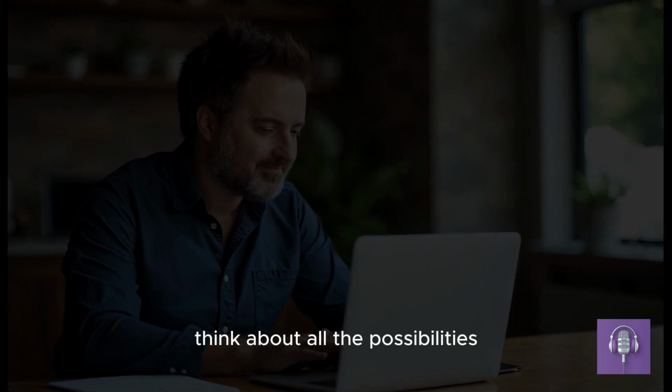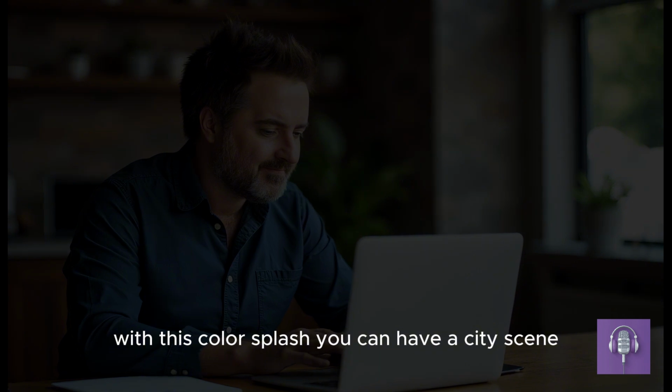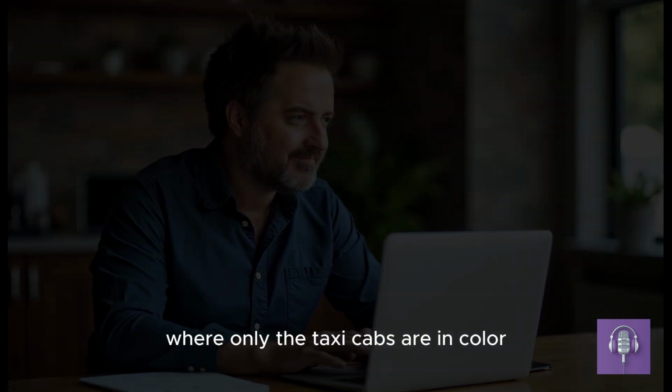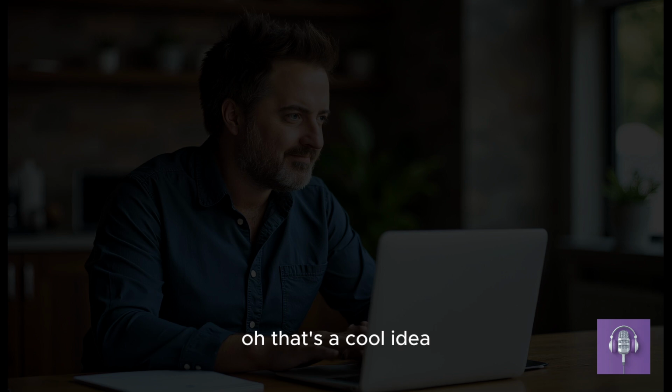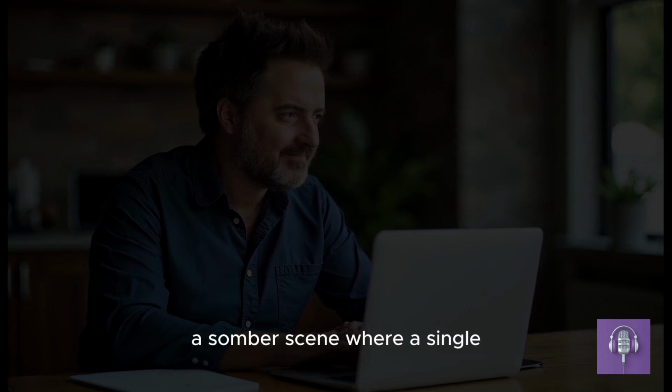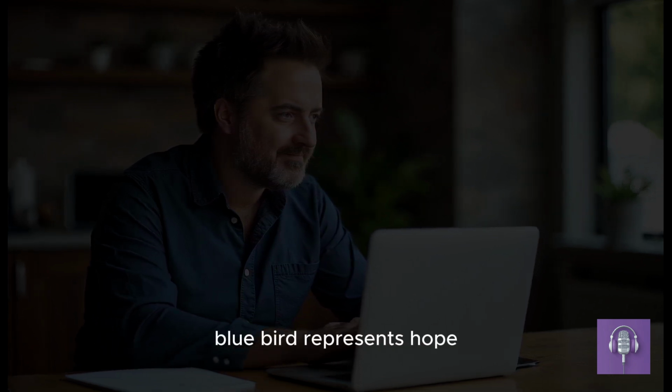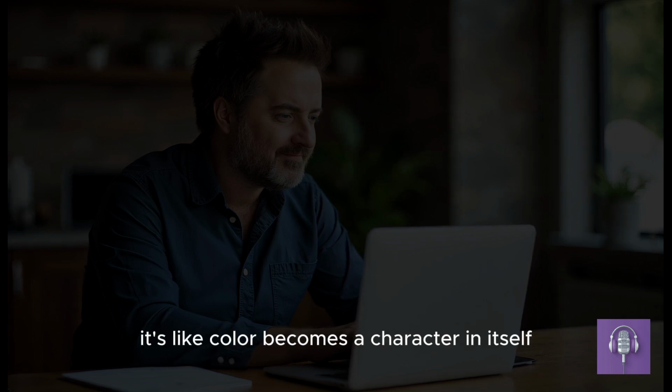Now think about all the possibilities with this color splash. You could have a city scene where only the taxi cabs are in color. Oh, that's a cool idea. Or a somber scene where a single blue bird represents hope. It's like color becomes a character in itself.